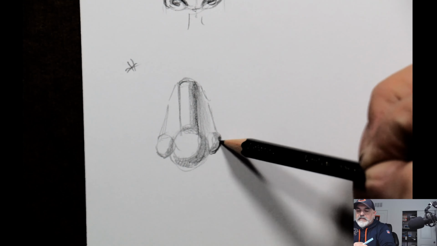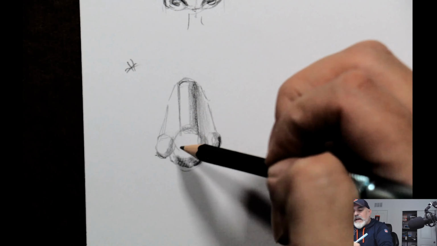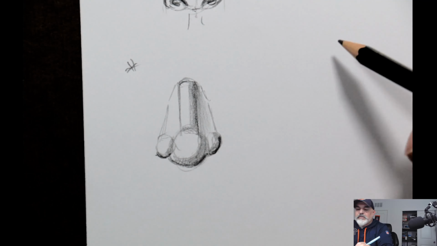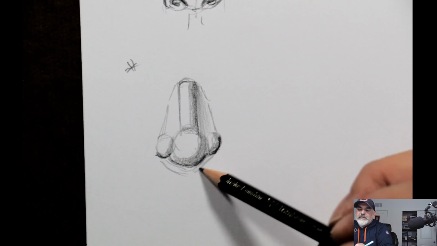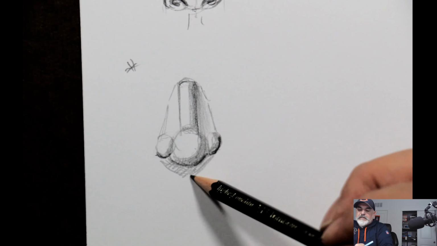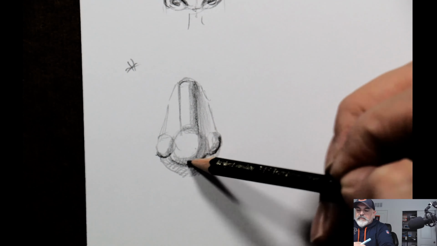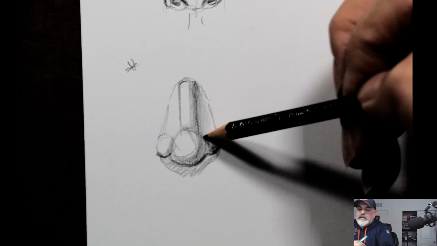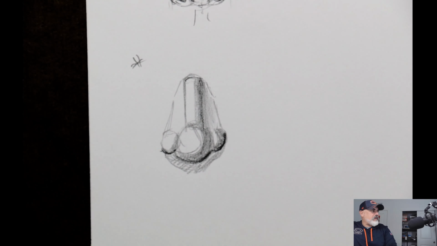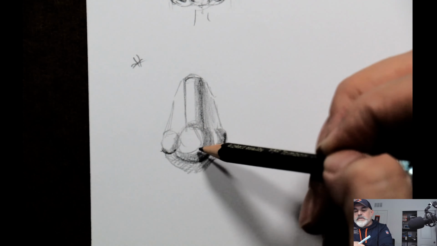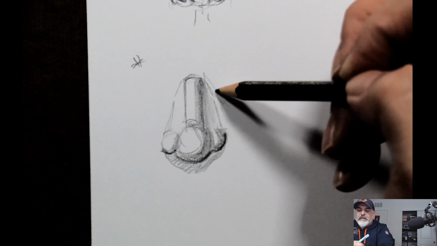And when we look at this, this is basically how we have to render our nose. And then this sphere, and this sphere is going to cast a shadow underneath. And this is what you have to think about when you're drawing a nose, right? So you have a spherical object, spherical object, spherical object, a cylinder, right? And then it's falling off at an angle.